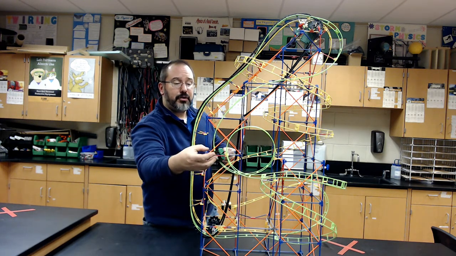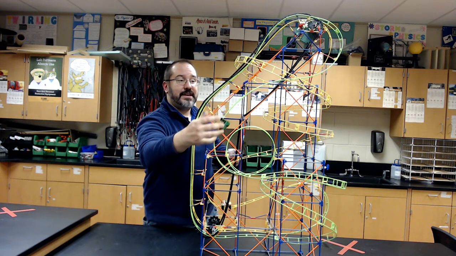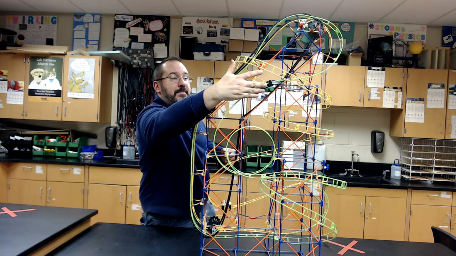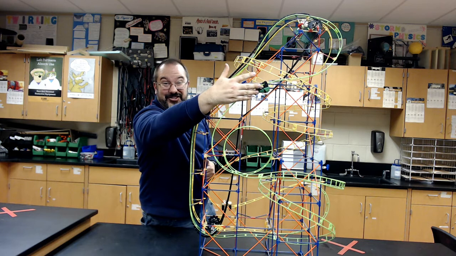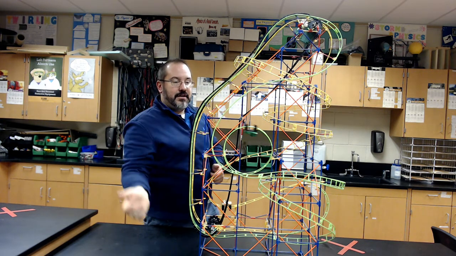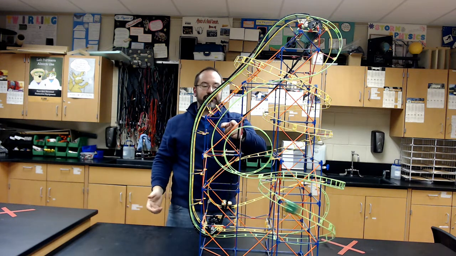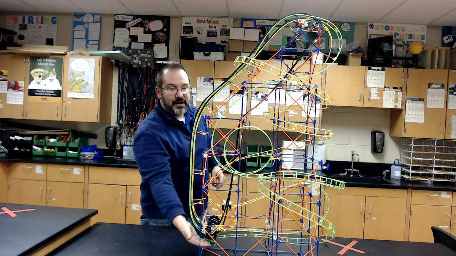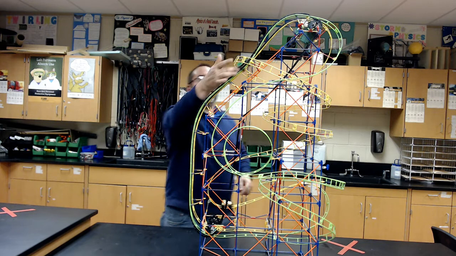When I pull this back up and I release it from up here, now I've given it some extra potential energy to overcome the friction and sound, and now it goes through. And you can see how slow it was going right at the top. Let's watch that one more time.